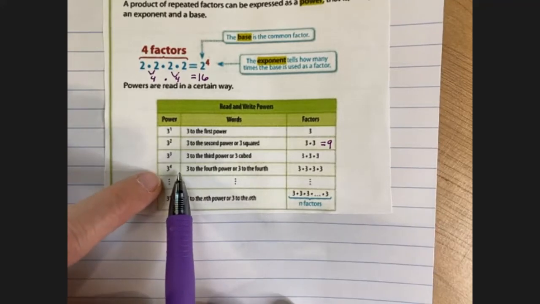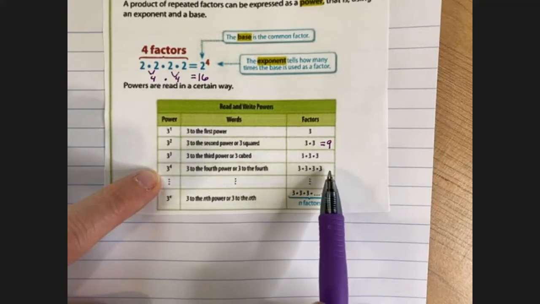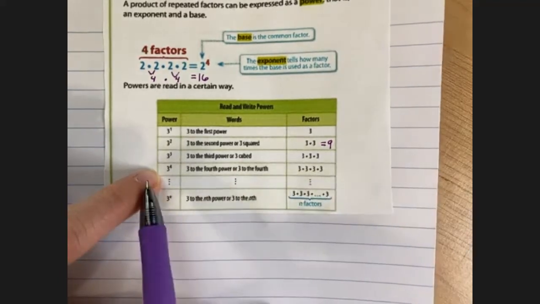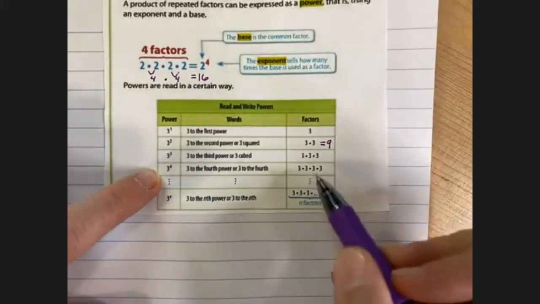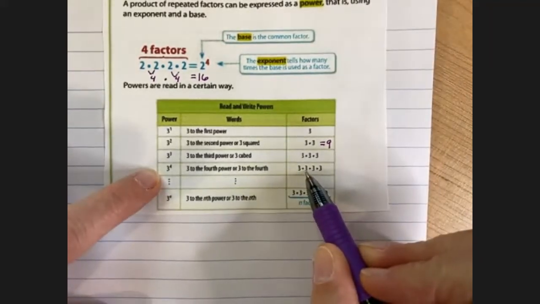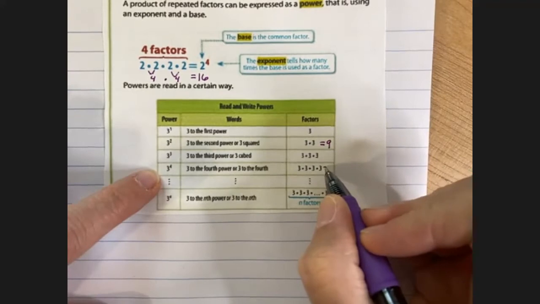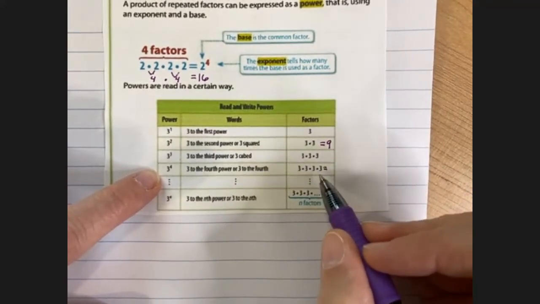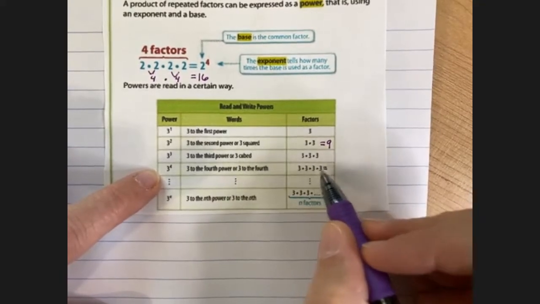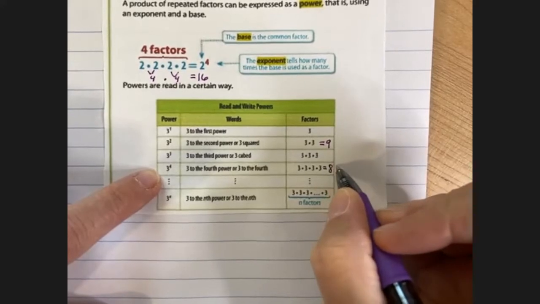Let's move on to 3 to the 4th power. This is read 3 times 3 times 3 times 3. It's not 3 times 4, which is 12. That would be incorrect. It would be 3 times 3, which is 9. This 3 times 3 is 9. And remember, the commutative property says I can multiply these in any order that I want because it's all multiplication. 3 times 3 is 9. This 3 times 3 is 9. 9 times 9 would give me 81.